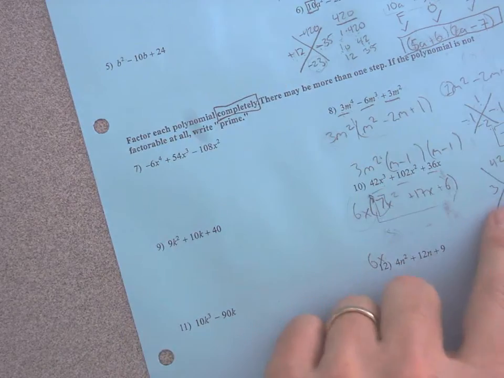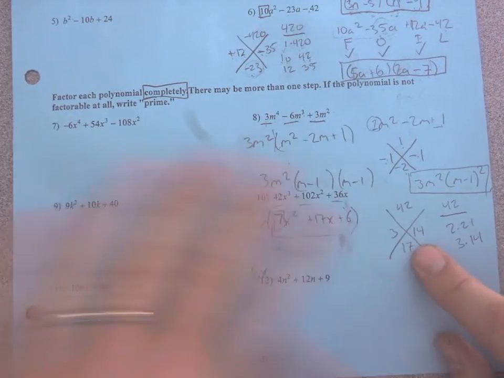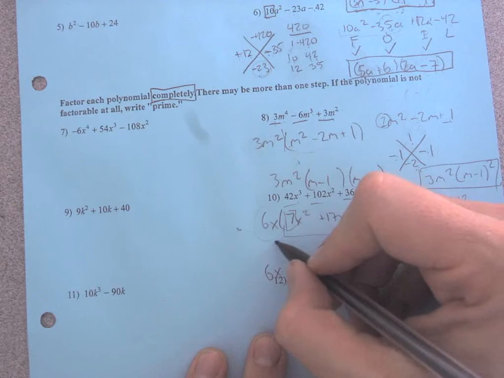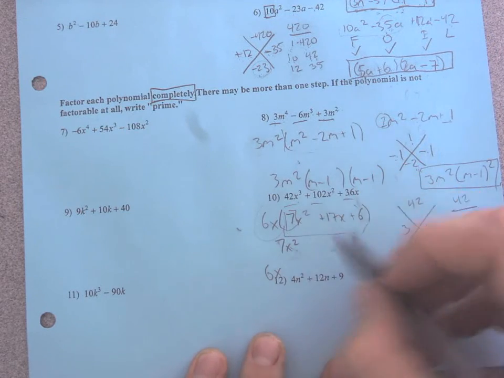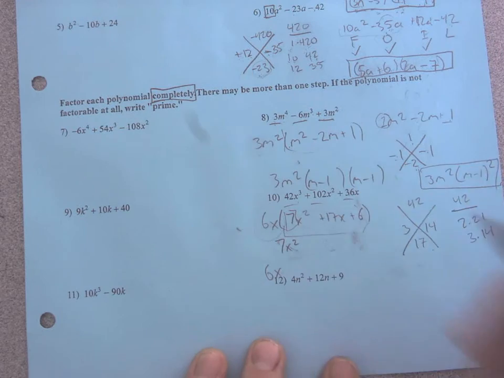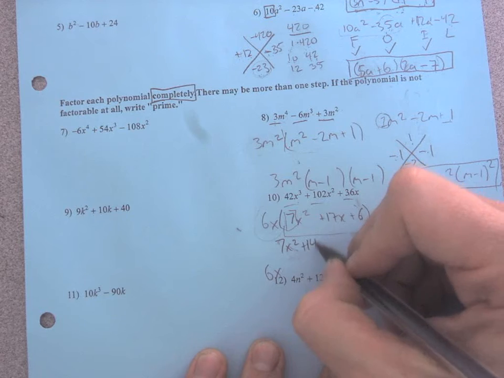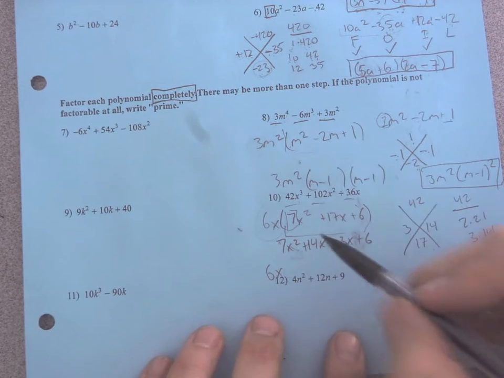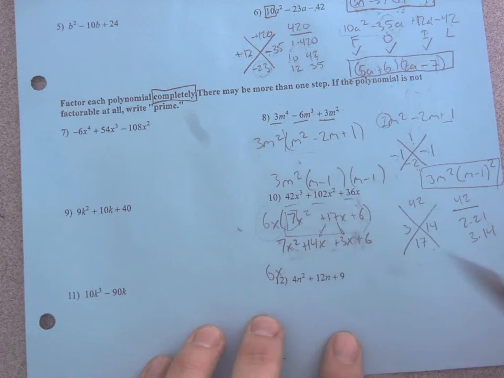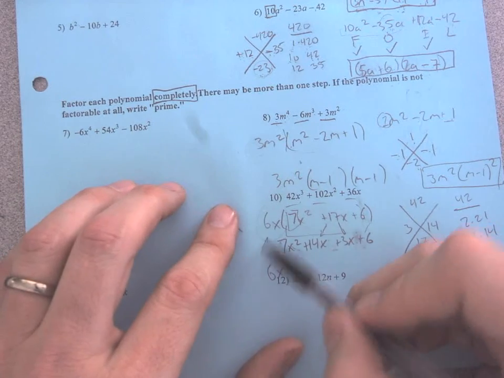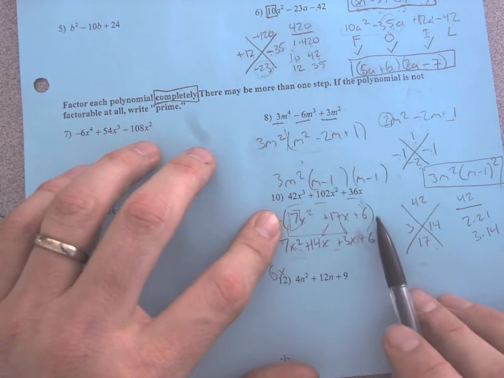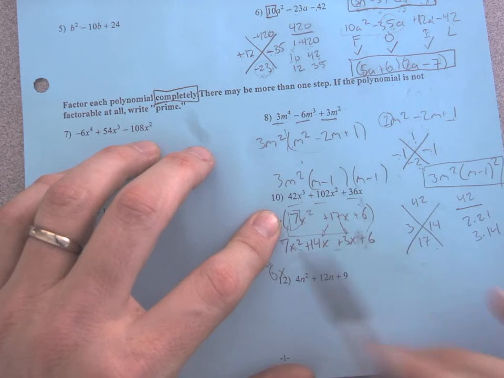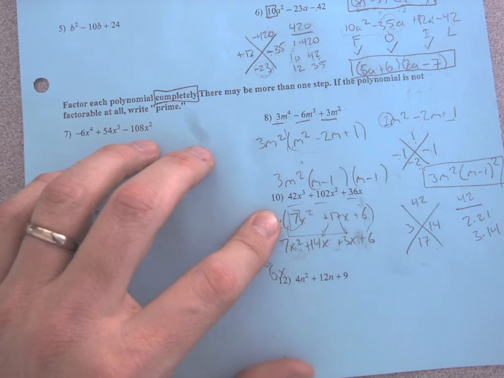That's probably what we should do, 3 and the 14. So what we're going to do, let's take the 7x squared and keep it there, and then we'll take the 17x and we'll make that into a plus 14x and a plus 3x and a plus 6, right? So I forgot that step, kind of jumped the gun a little bit. Remember the 6x is just down here. We're just focusing on what's inside the parentheses. So 7x squared is here, 6 is here, the middle term breaks down.